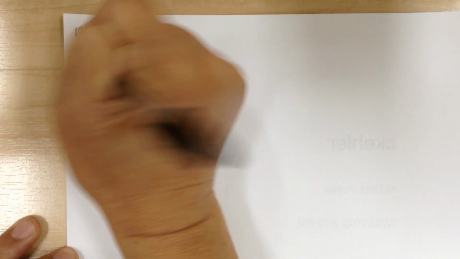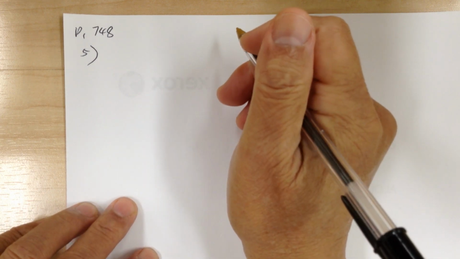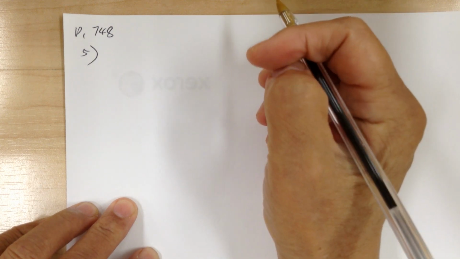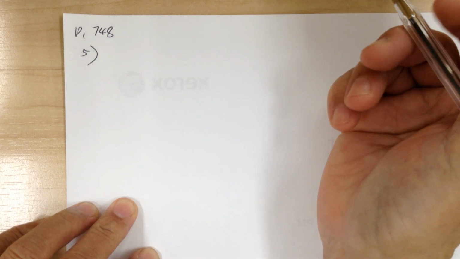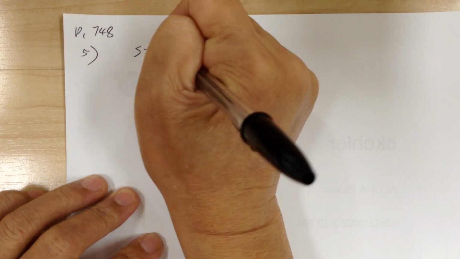Okay, for number 5, two coins are tossed. Find the probability of each event. So first, we find the sample space. Each coin has 2 outcomes, so when you toss 2 coins, 2 times 2 gives you 4. So the sample space is 4. And if you don't see that, what you do is list them out.